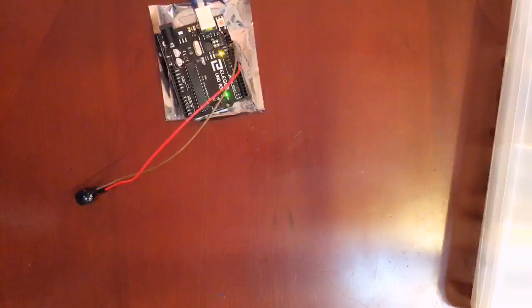Okay, so if we can run this, make sure you have installed the pitches library. It's already got that line there, so we're good. Let's see what happens.